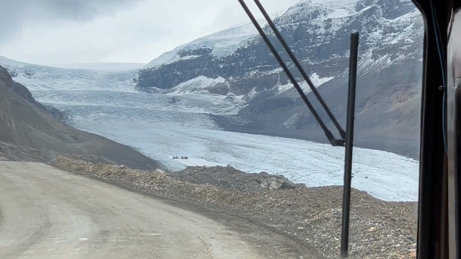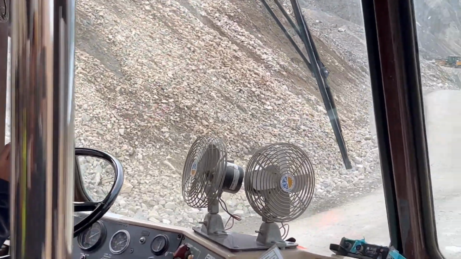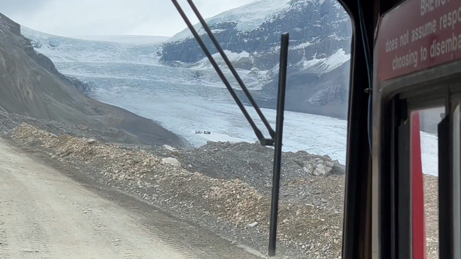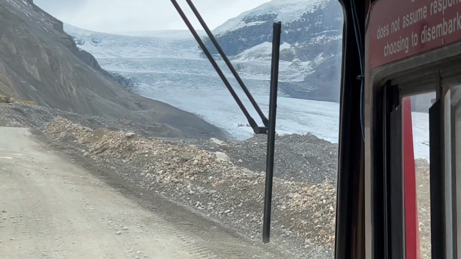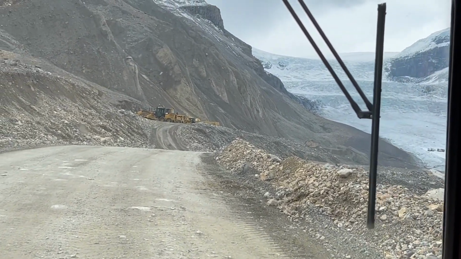Wow. I'm just kidding. But it is almost equal to the height of the Statue of Liberty. So 150 to 200 meters, which is almost around 500 to 600 feet of ice.